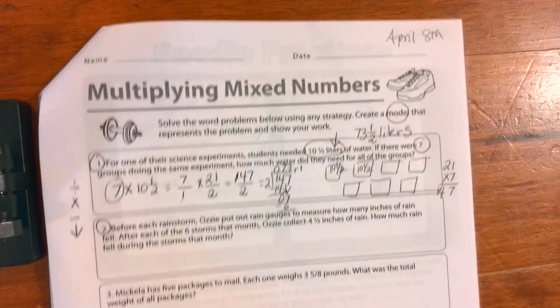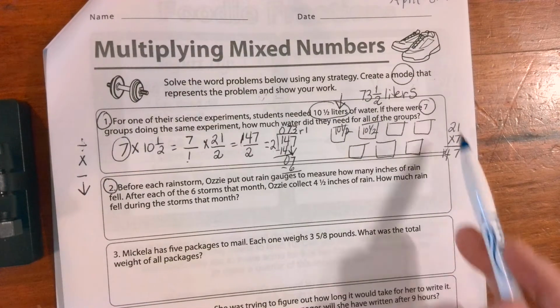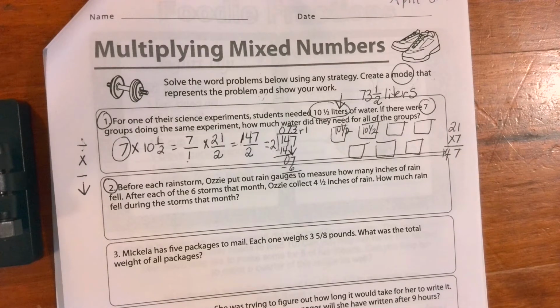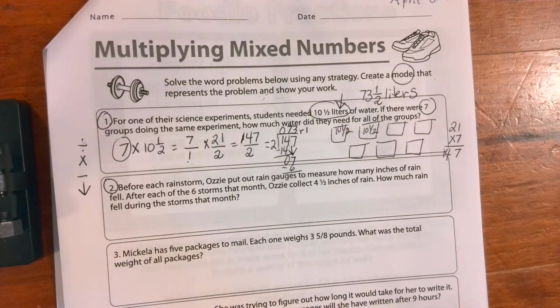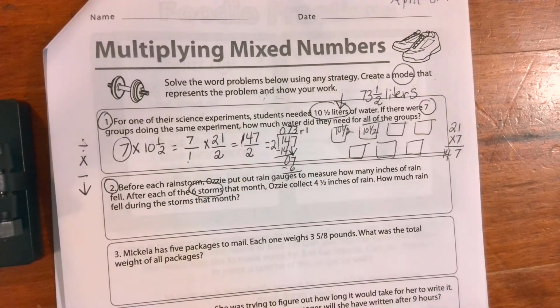All right, last one, and then you're going to do the last three on your own. And my model was really quick. It's okay just to do something just to help me see that you understand what the problem is asking. Before each rainstorm, Ozzy put out rain gauges to measure how many inches of rain fell. After 6 storms, Ozzy had collected 4.5 inches of rain.